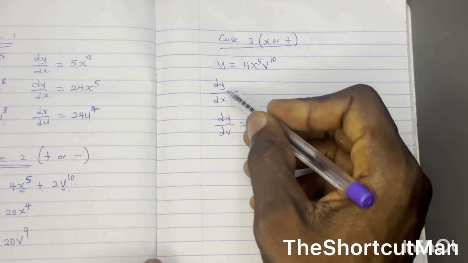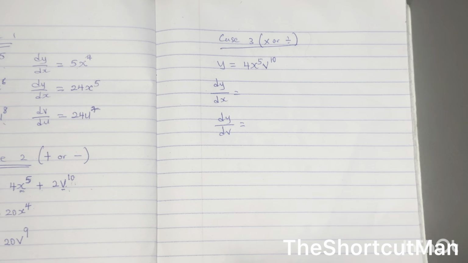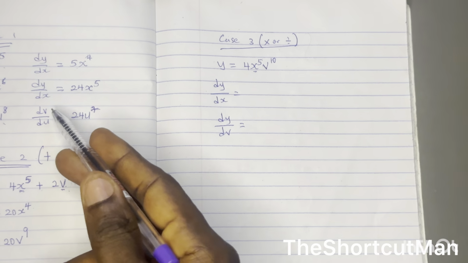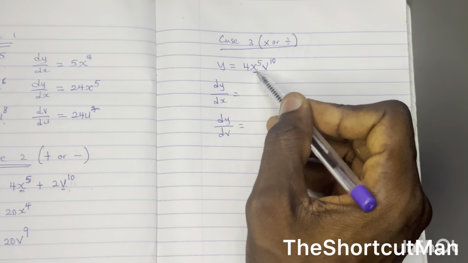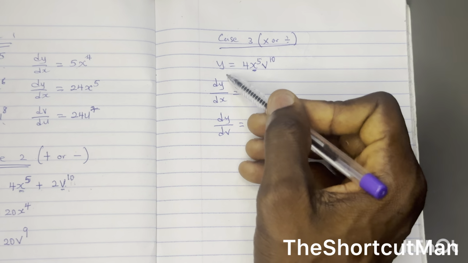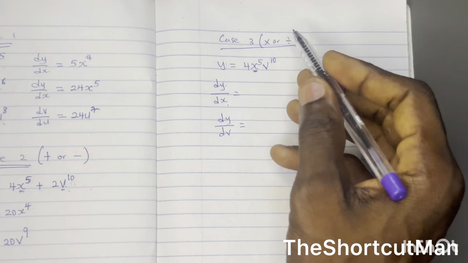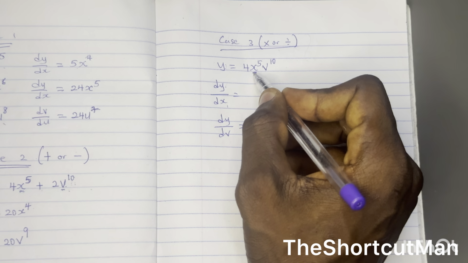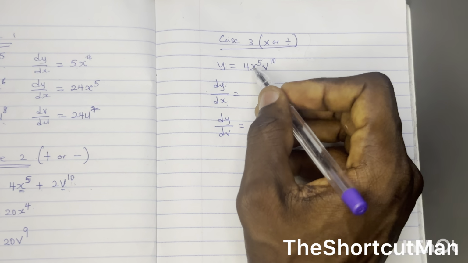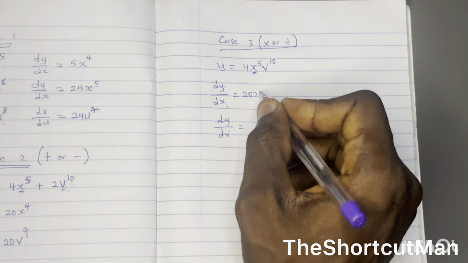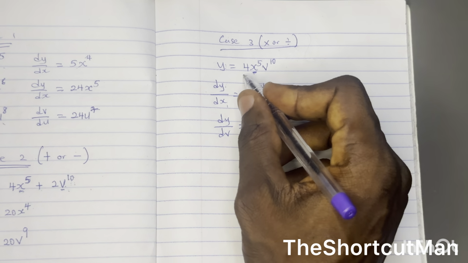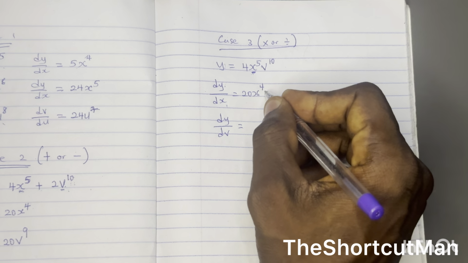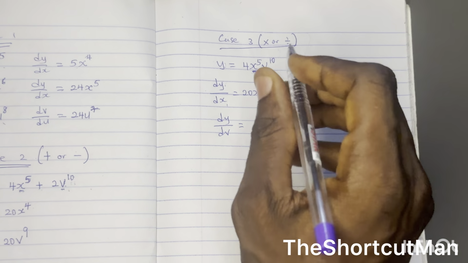They can ask you what is dy/dx and what is dy/dv. Now let's go. For dy/dx, your target is still x. Don't forget what we started with, our target. Because the question is dy/dx, our target is x, to differentiate y with respect to x. So that will be 5 times 4, that's 20, and x raised to the power 5 minus 1 is 4.